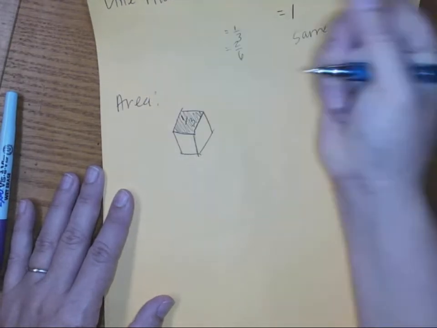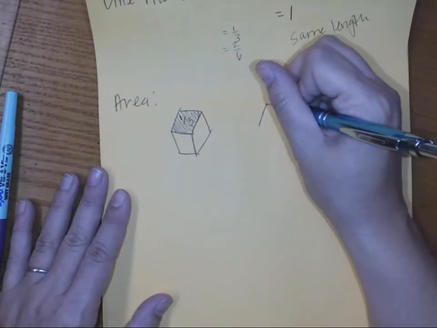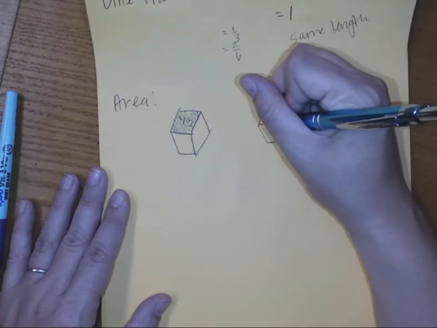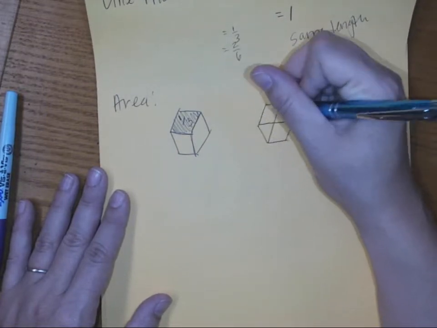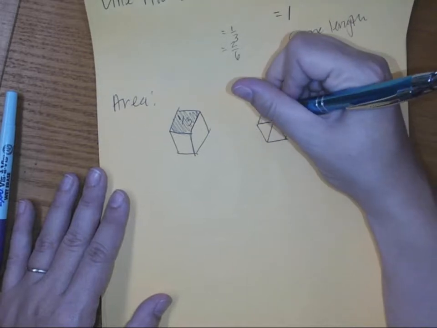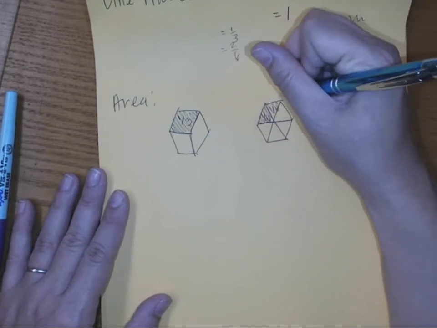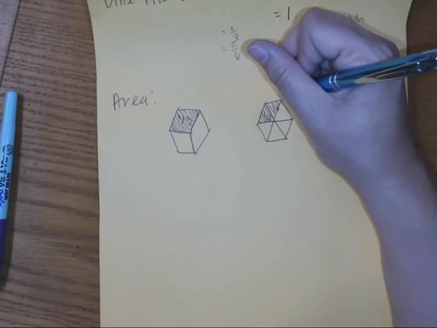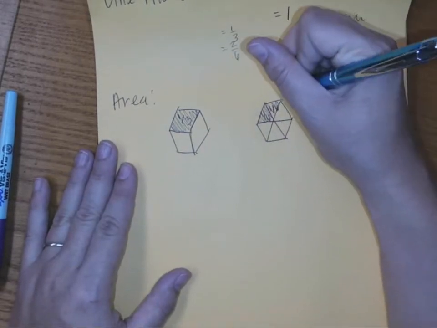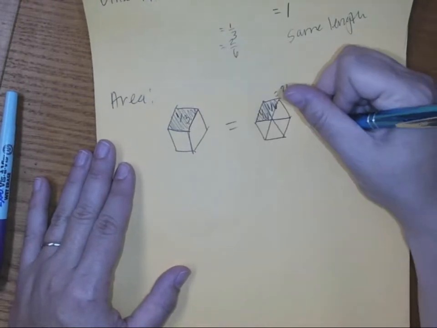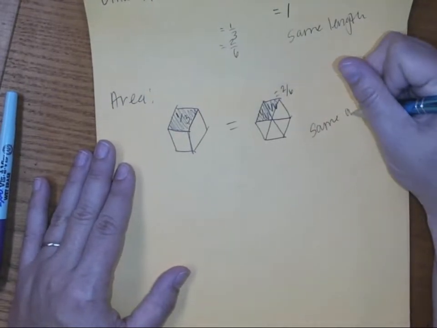That's 1/3. Same thing for 2/6. The green triangle splits it into 6 parts and shade in 2 of them. So that's 1/6 and 1/6, which would be a total, you can't see that very well, which would be a total of 2/6. And this has the same amount of area shaded.